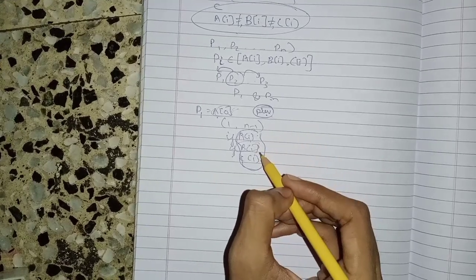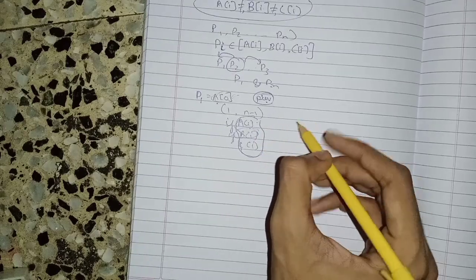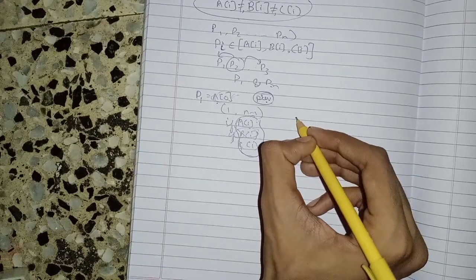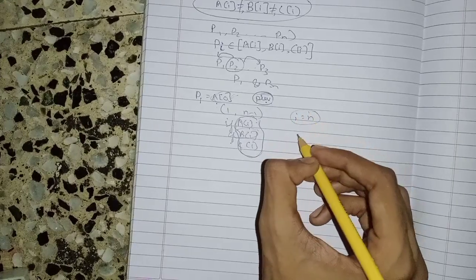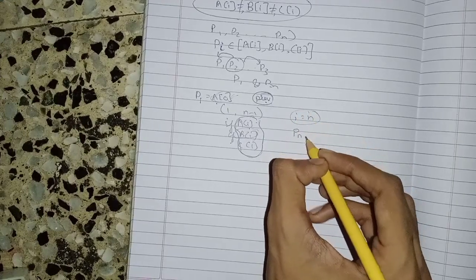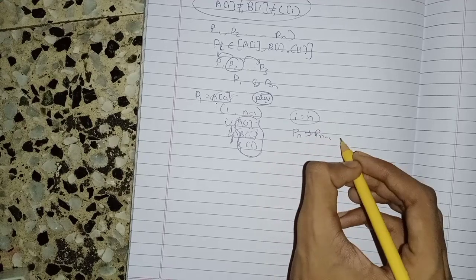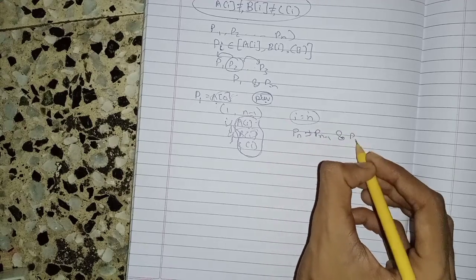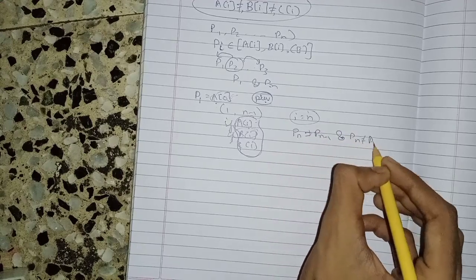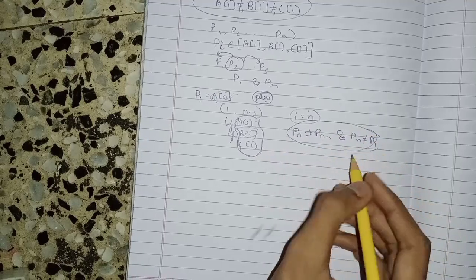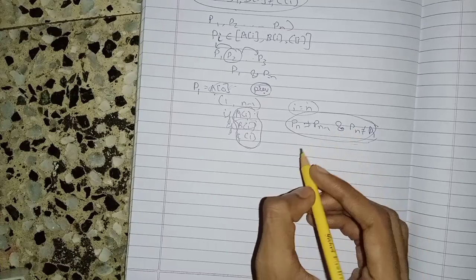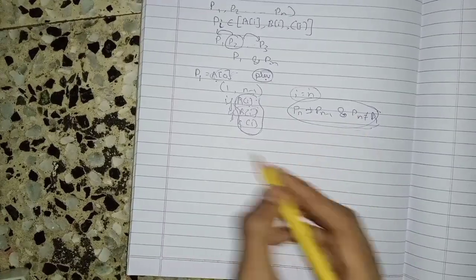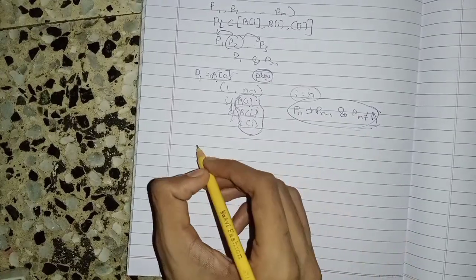The only edge case in this question was the last element, that is when i equals n with one indexing. Then we have to check that pn is unequal to p of n minus 1, as well as unequal to p of the first element. This was the only major case you need to take care of, else the question was pretty simple. So I will show you what I wrote in my code.